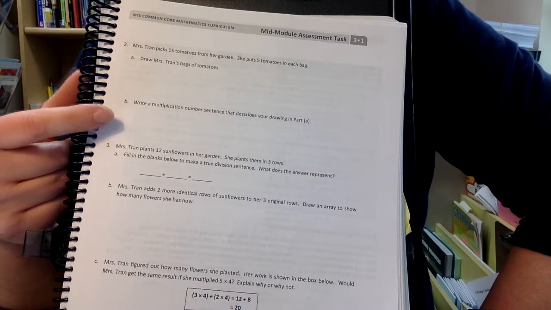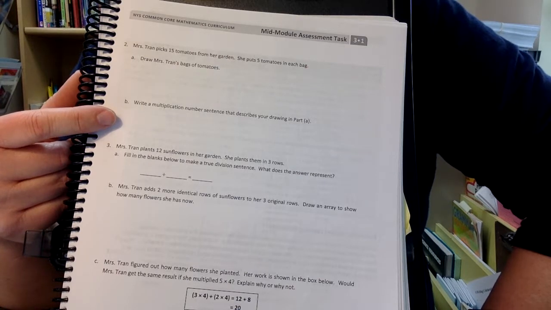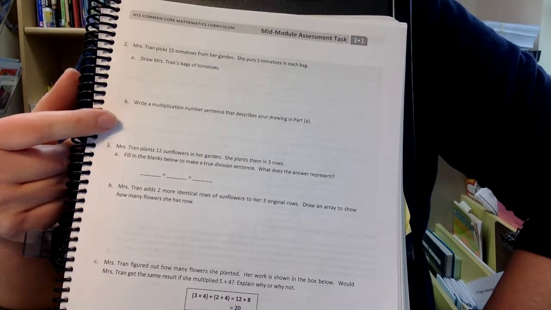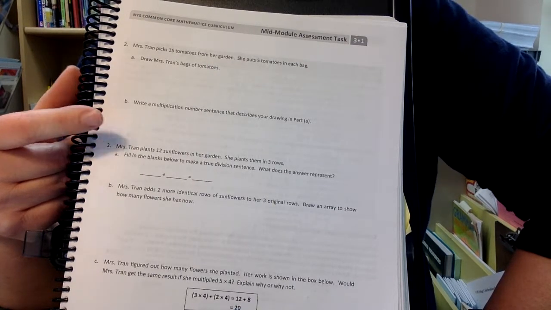B. Write a multiplication number sentence that describes your drawing in Part A. Pause the video to write your multiplication number sentence.